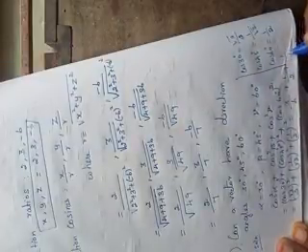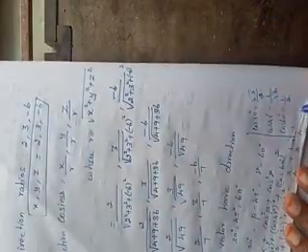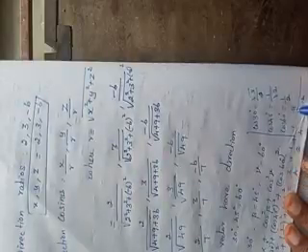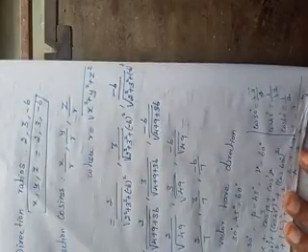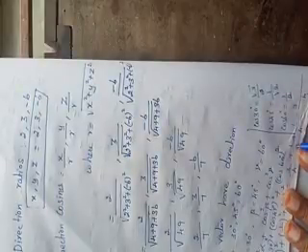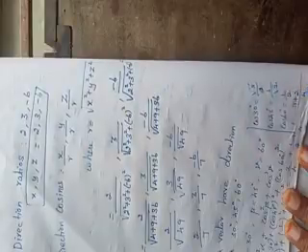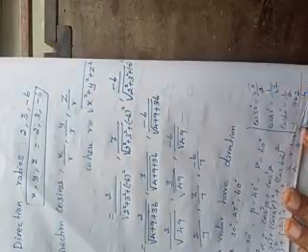Here the denominators are different, so we will take the LCM. The LCM is 4. Here 4, so 3. Here only 2 is there, but in this denominator it is 4. We all know that 2 into 2 is 4. Since the denominator is multiplied by 2, the numerator also we have to multiply by 2. So 1 into 2 is 2. Now here already 4 is there, so we can write it as 1.